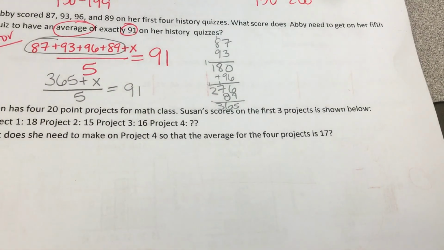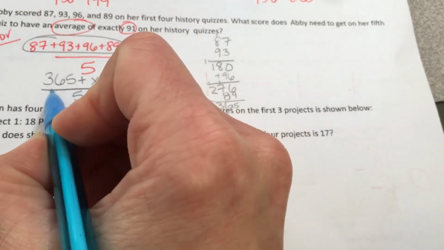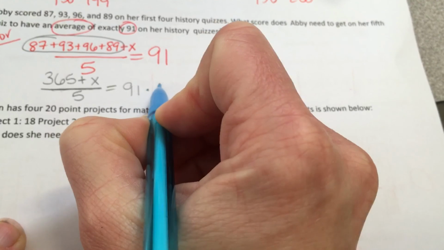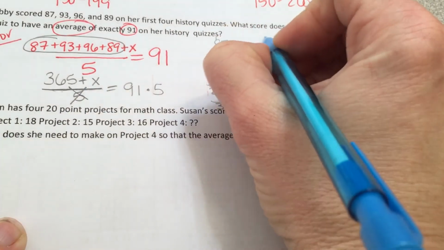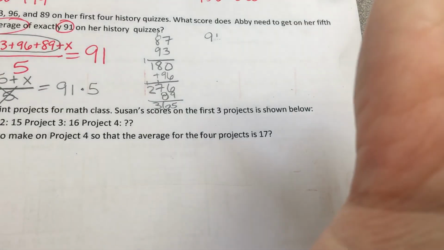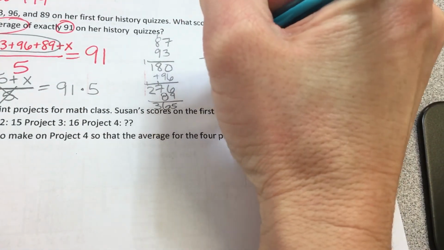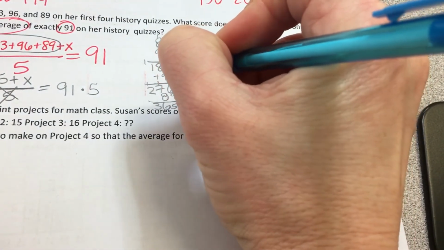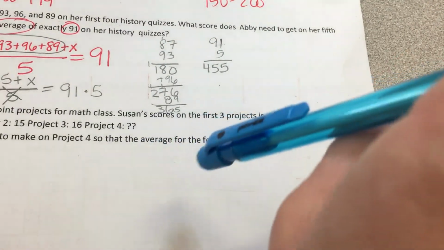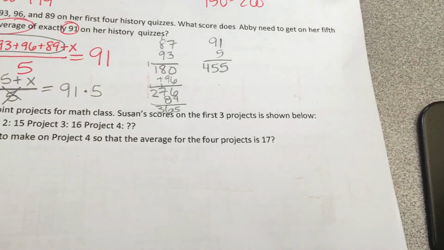So all I did was go ahead and add those 4 together. Okay. Anybody remember what you do next? Multiply by 5. Very good. We did this one in the very first week of school. That's been a long time ago. So to get rid of divide by 5, you multiply by 5. So again, no calculator. You have to do it on the side of your paper. 91 times 5. 1 times 5 is 5. 9 times 5 is 45. Yeah, that's right. Right?